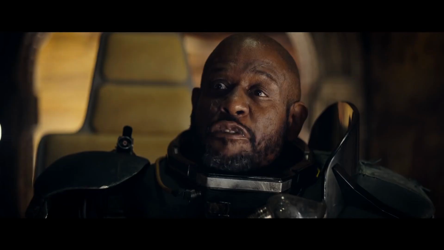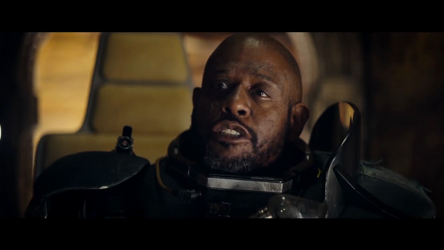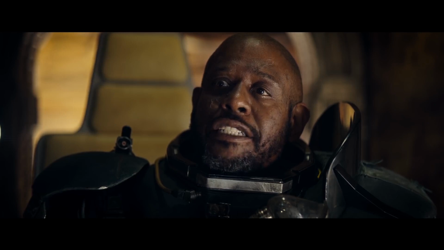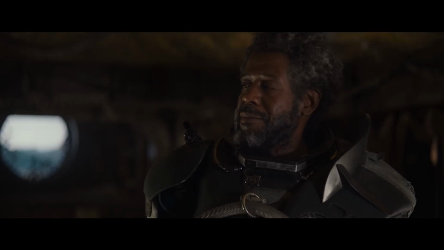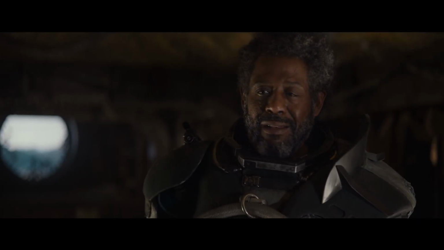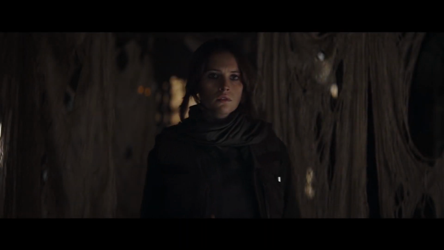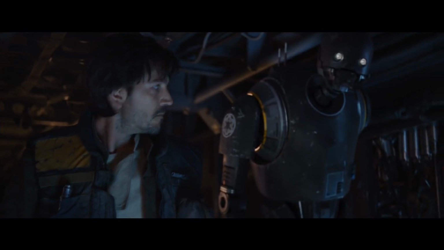Now, one of the other big changes I noticed as far as condensing of a scene has to do with Forest Whitaker's character of Saw Gerrera. Throughout the first teaser, we see him with his very famous dialogue at the end, "What will you do when they catch you?" and "What will you become?" Even then, continuing on into the later trailers, we see him talking about things like, "The world is coming undone." Again, showing that this initial briefing and meeting of Saw Gerrera and Jyn Erso must have been a lot longer at one time.